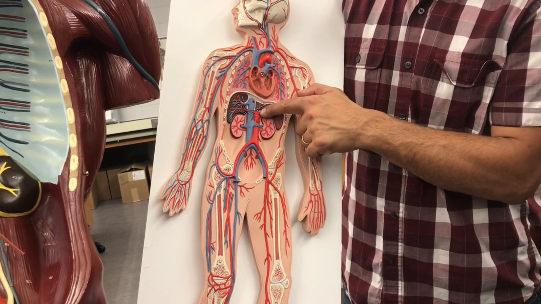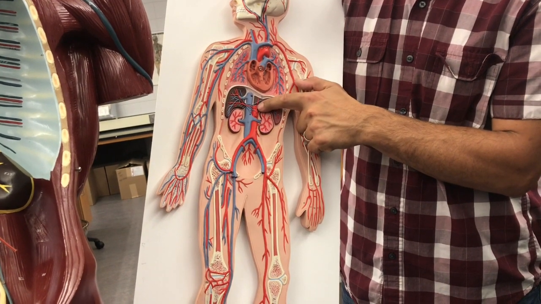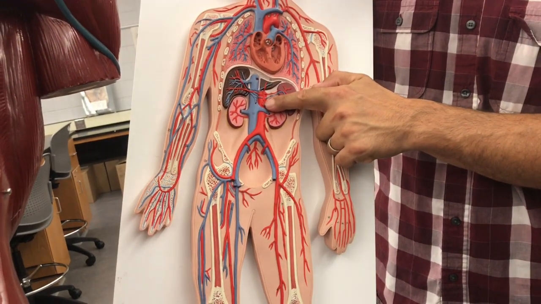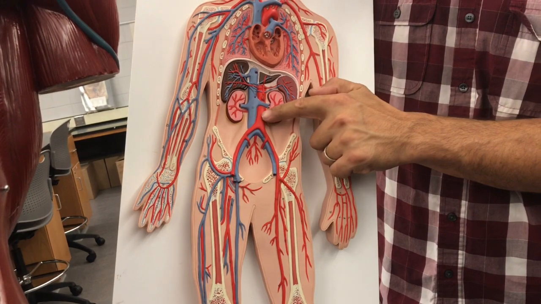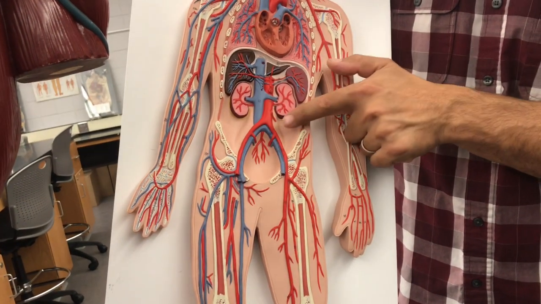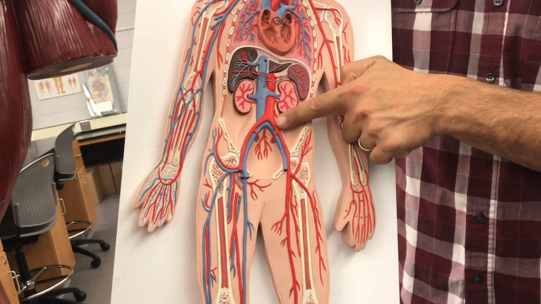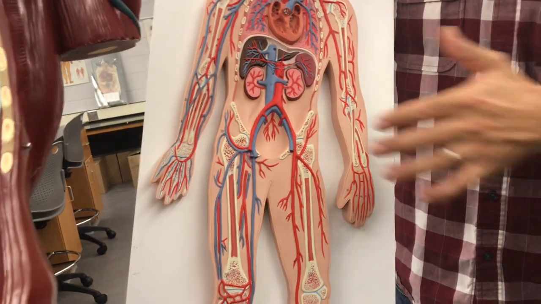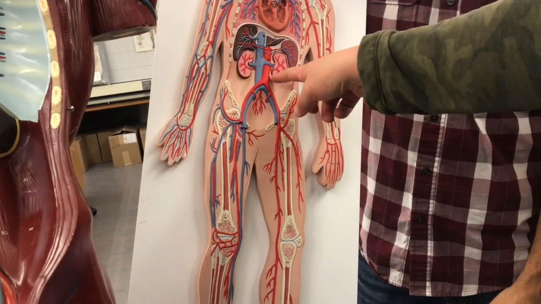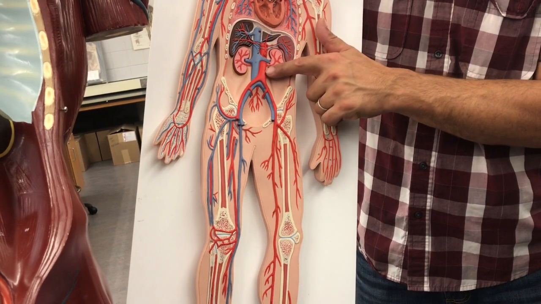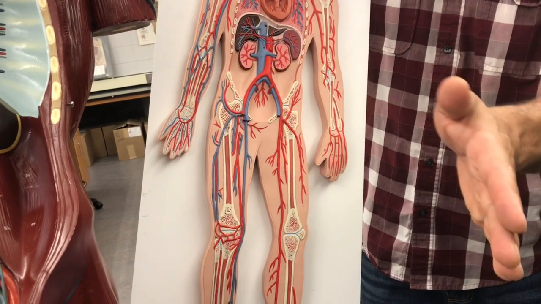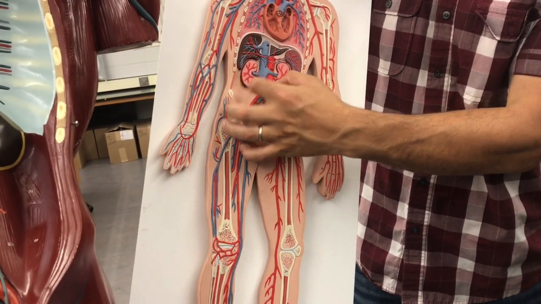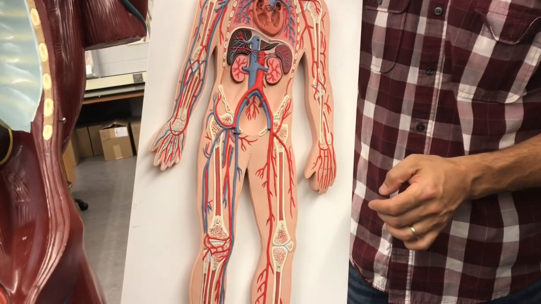And what's this point right here? It's the celiac trunk. And what's this one? Superior mesenteric. And what's this one? Inferior mesenteric. And then your common iliac, your external iliac and your internal iliac. Just remember that this is the left side and this is the right side. Isn't this one the gonadal? Nope, this is not the gonadal because it's coming off anteriorly. If it was, it would be very clearly coming off the side.